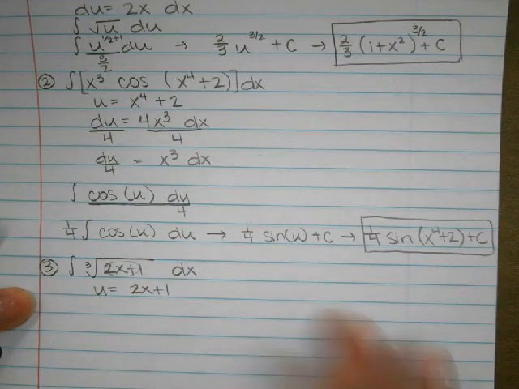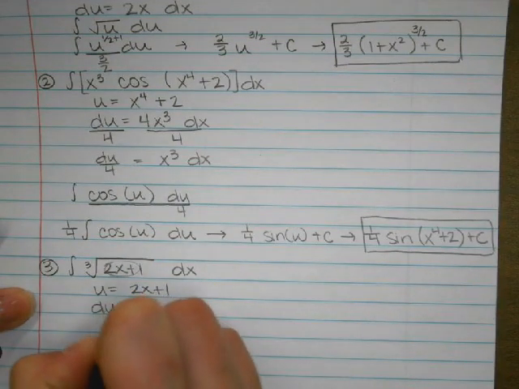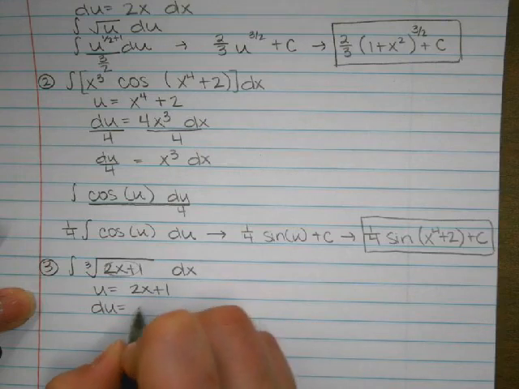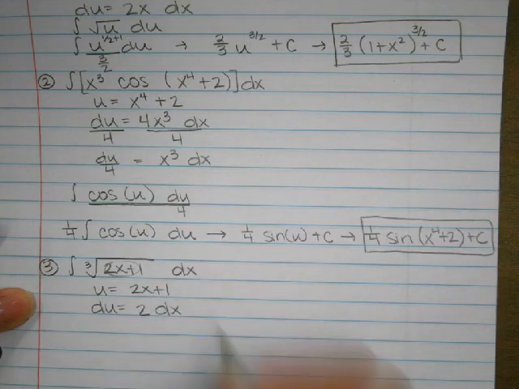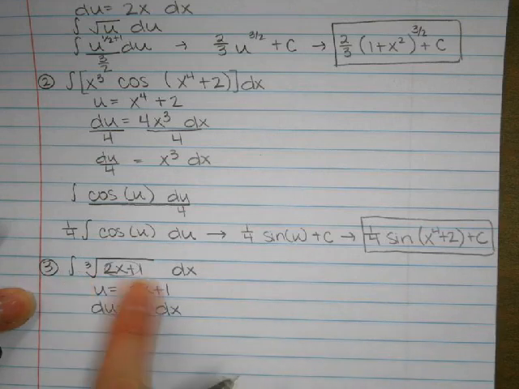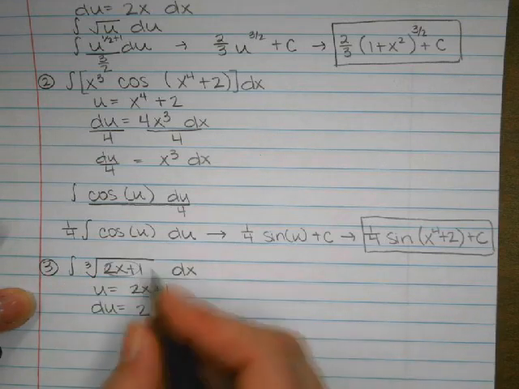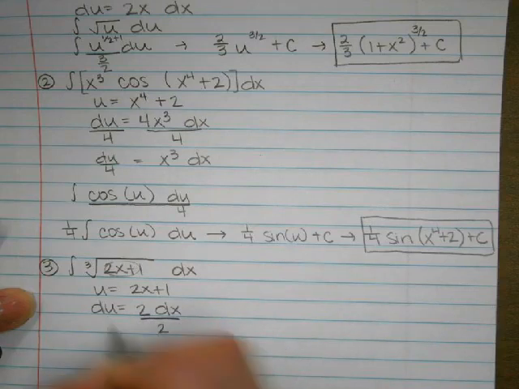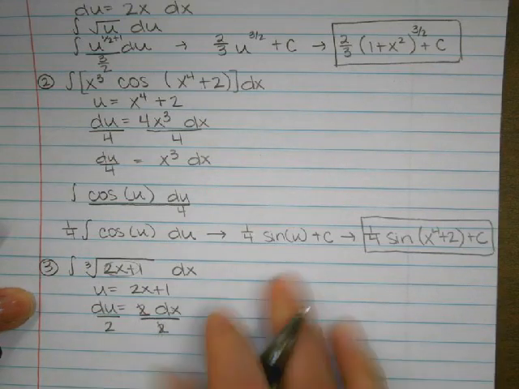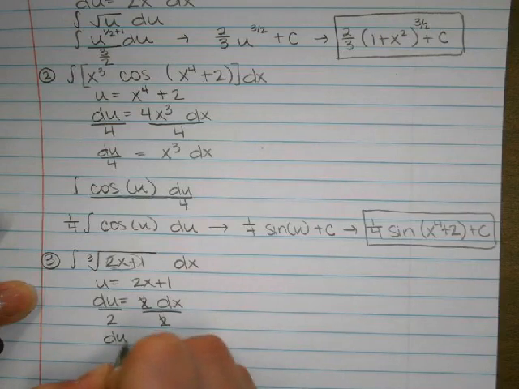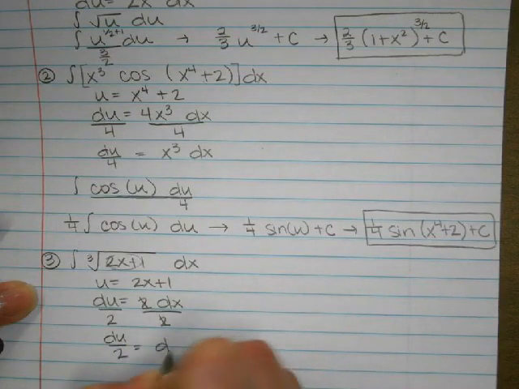And then the derivative of u: the derivative of 2x is 2 plus 0, so 2 dx. I don't see a 2 on the outside, so just like before, I'm going to go ahead and divide by 2, because I'm not going to replace a 2 dx. I'm going to look at this group and replace just the dx right there. So that means that du over 2 equals dx.